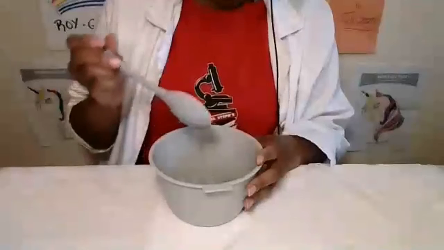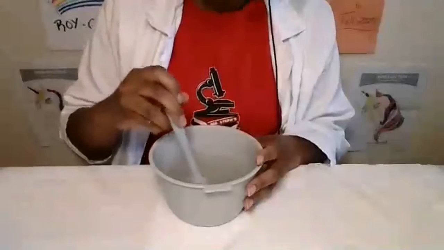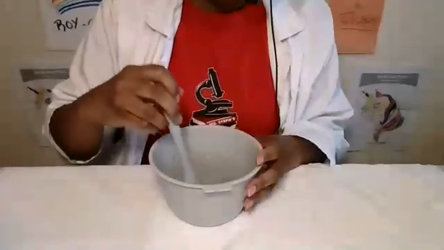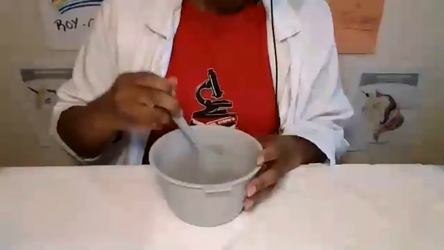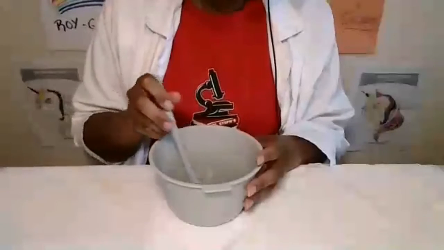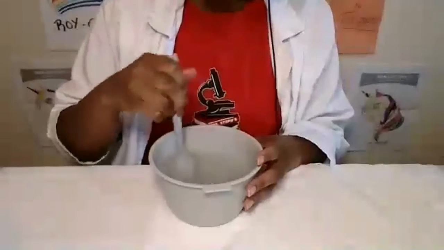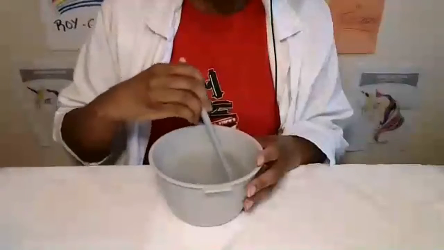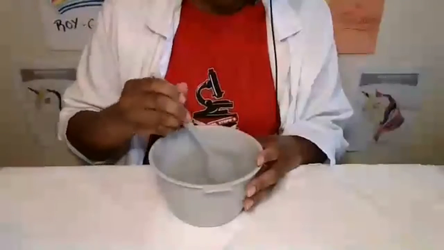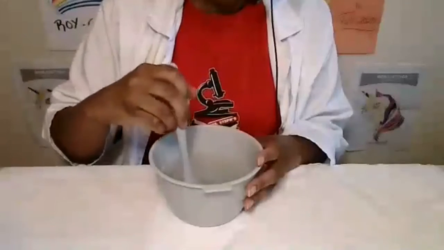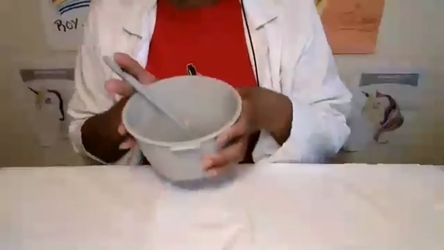So the solvent completely mixes in. It might change the color of what we've mixed together, but it's not cloudy. That's how I know I have an actual solution. So a solution, as we went over earlier, is a solvent, as in the liquid, plus a solute, as in the solid.